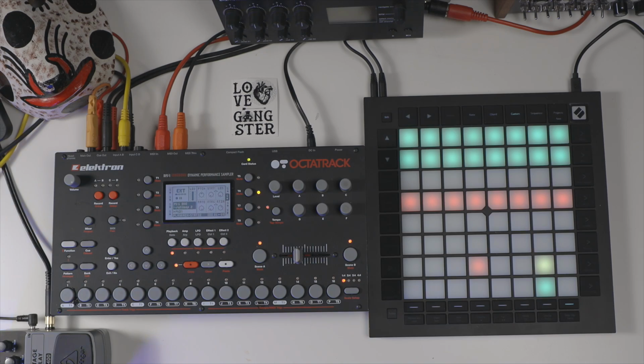So this is my template. It's really basic for what I'm using it for right now. I think it's going to evolve as I get more into what I need from working with the Octatrack and other synths. But for now, for the Octatrack, this is the template.